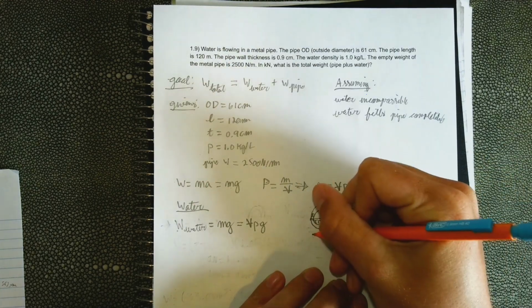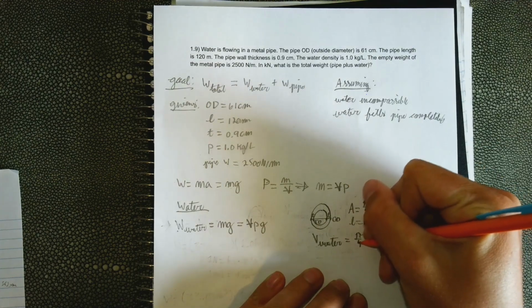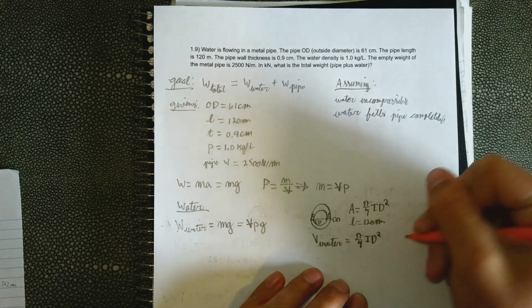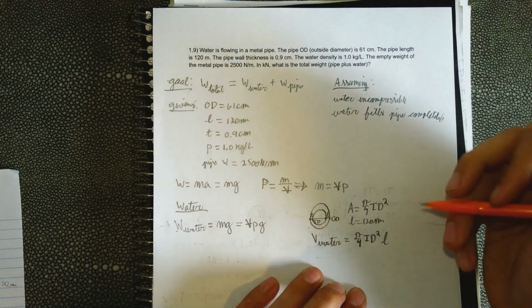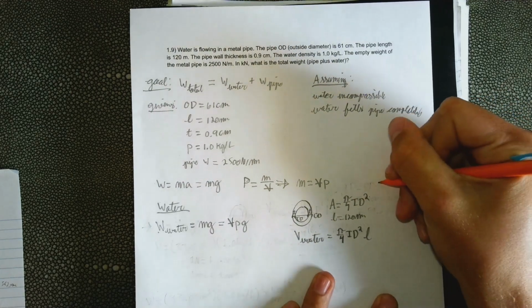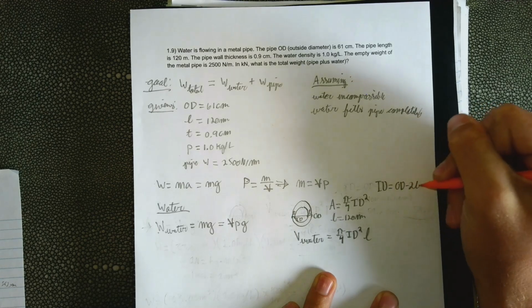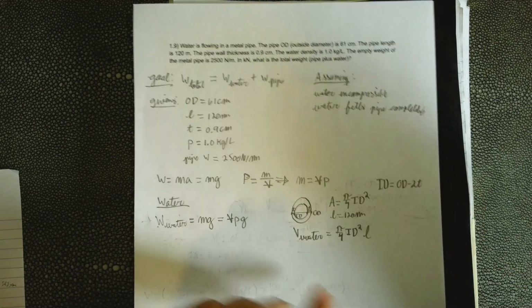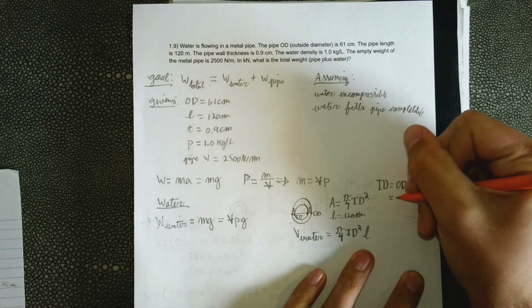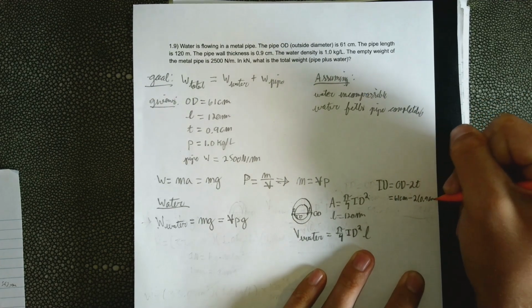So to find the volume of the water inside the pipe, we will do pi over 4 times the inner diameter squared times the length. But we don't have the inner diameter squared, but we can solve that pretty easily here. So inner diameter will equal the outer diameter minus the thickness twice, right? So you have this outer diameter that runs across, and then if you subtract the thickness on both sides, you'll get this inner diameter. So that will just be 61 centimeters minus 2 times 0.9 centimeters.